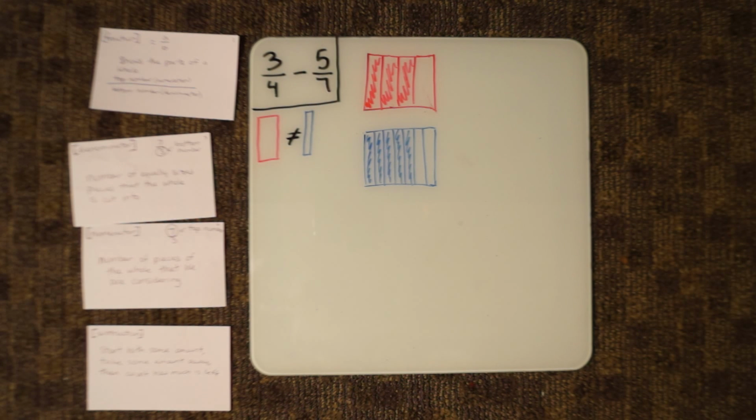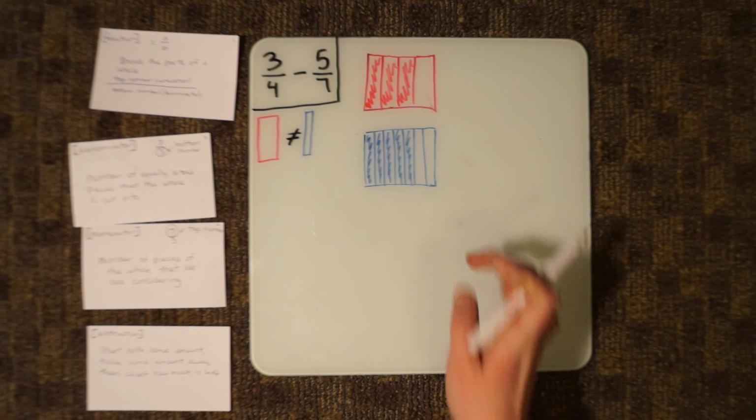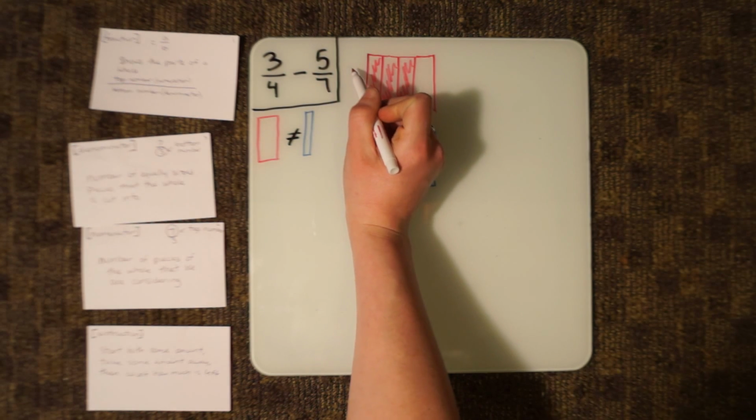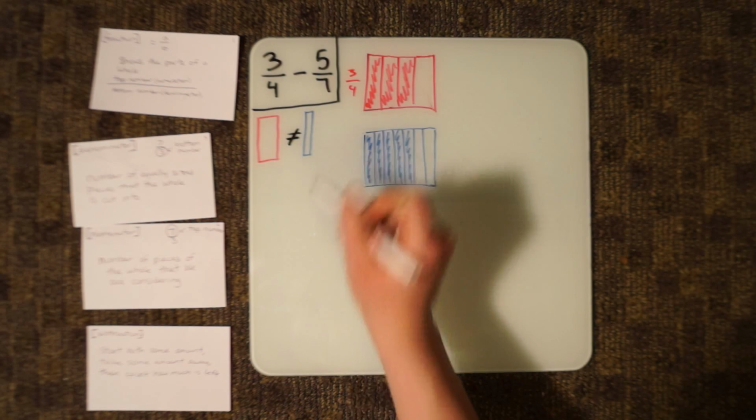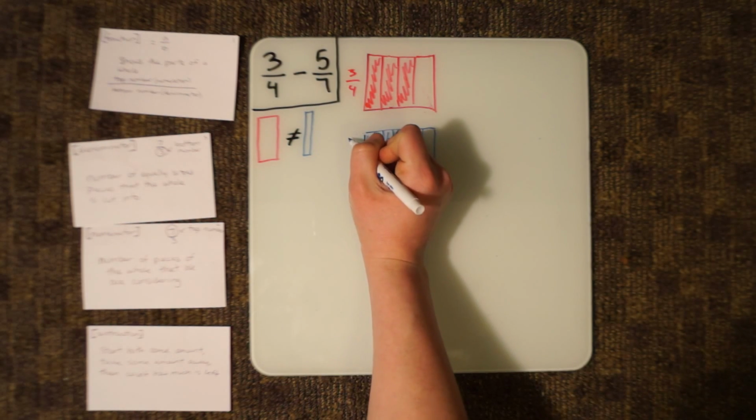The word problem would be that you have 3/4 of a batch of cookies, and your brother ate 5/7 of that 3/4 batch of cookies that you had left. We want to know how much of the batch of cookies is left. Our unit, or whole, is a batch of cookies. So we can draw it out as boxes. So this represents the 3/4, and this represents the 5/7.